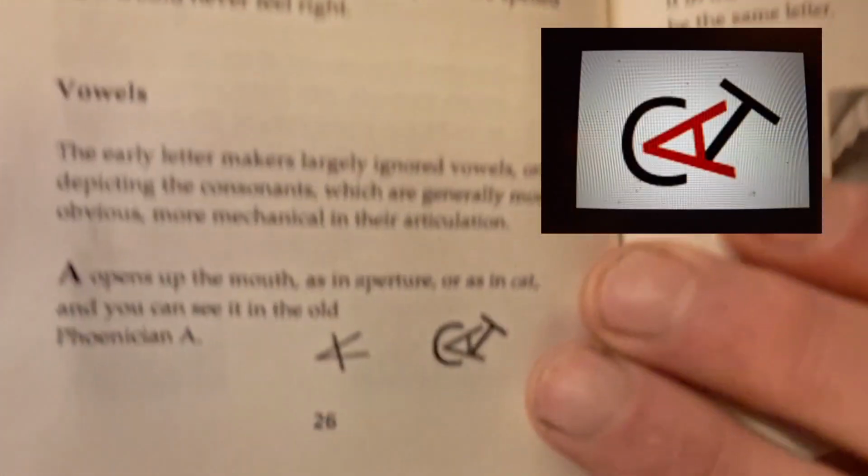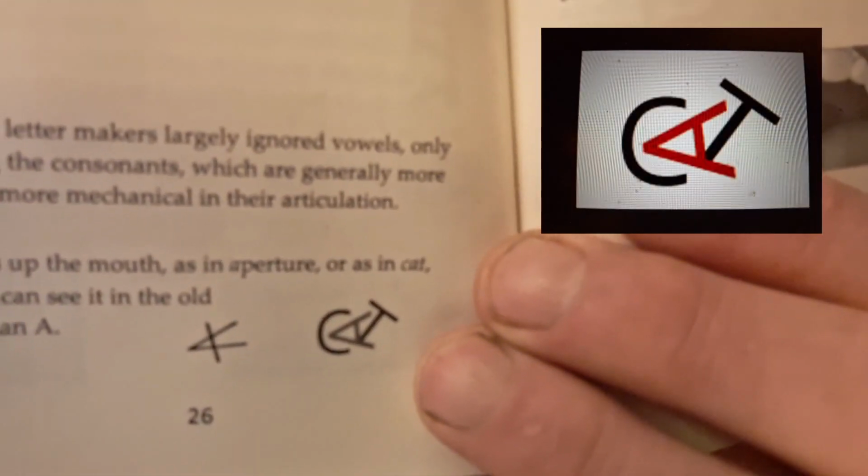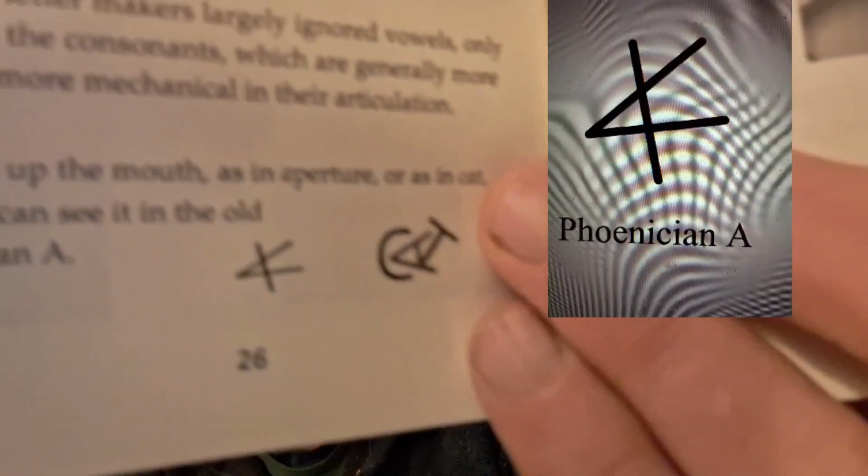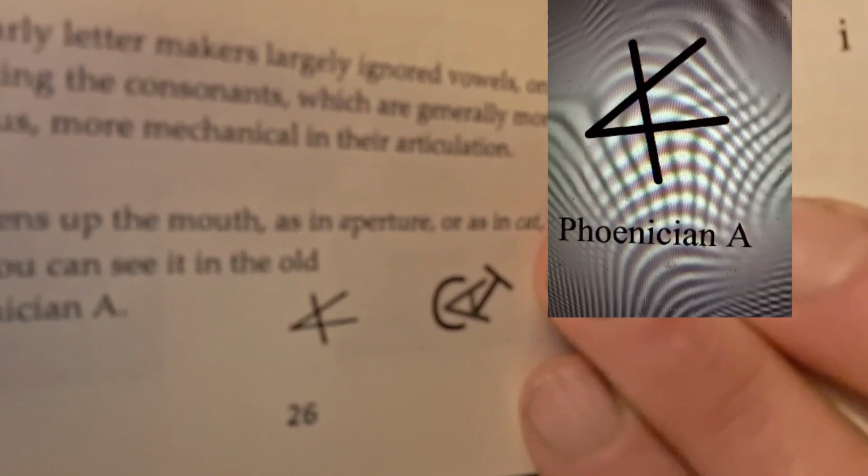You can really see why that word was chosen, because it's very pictographic. Here I got it down there. See the C-A-T. K is the back of the mouth. A, see that letter next to the cat?